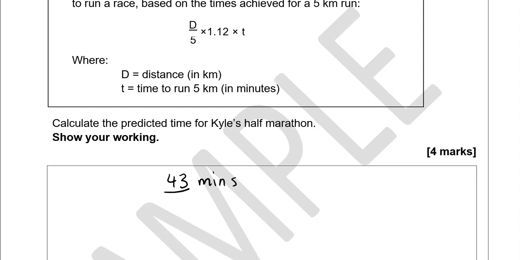We'll now use this to work out the answer using the formula as well. So d over 5 times 1.12 times t, which is the time to run the 5 kilometers, and that is 43 in this case.